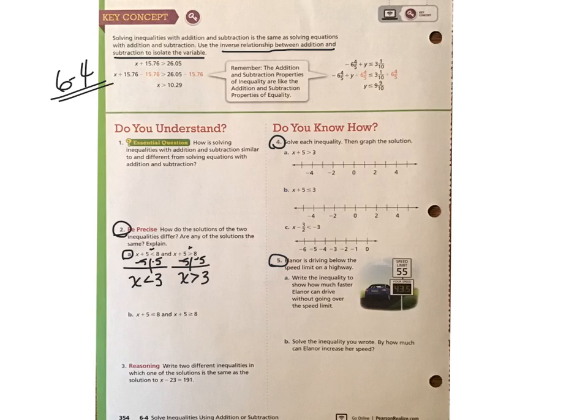in common. The first inequality, if we were to graph it, would not include 3 as a value. So there's the 3, here's a 2, here's a 4. And if I'm going to graph this, I want x to be less than 3. So this is going to be an open circle and shaded to the left.